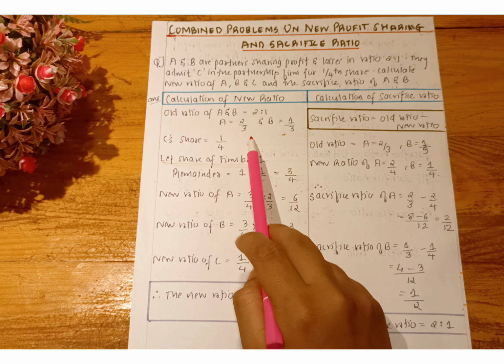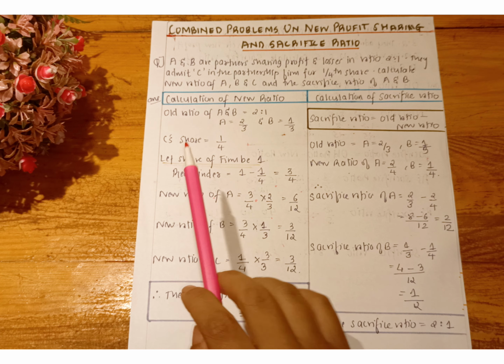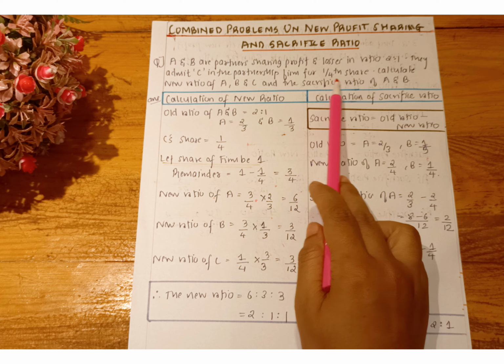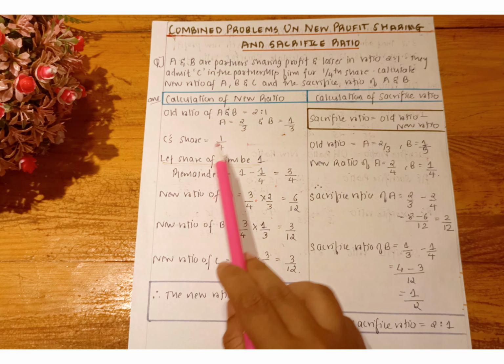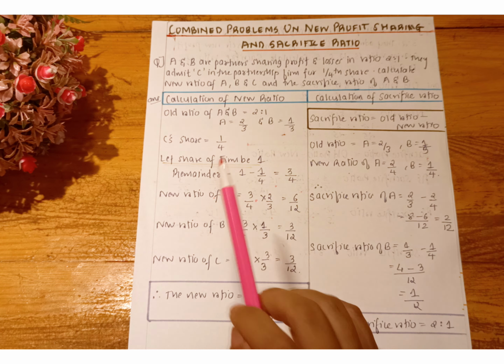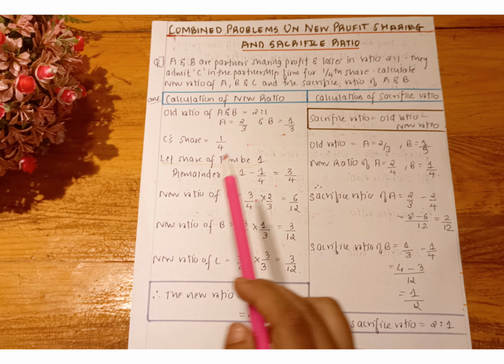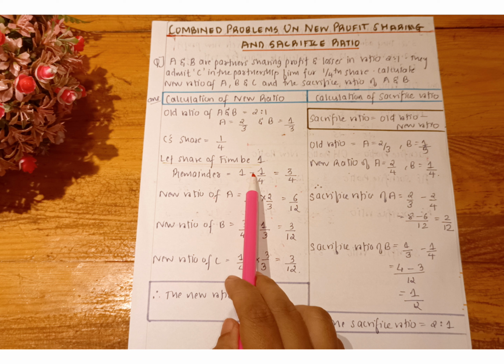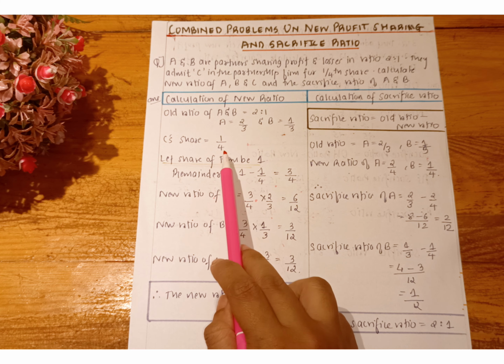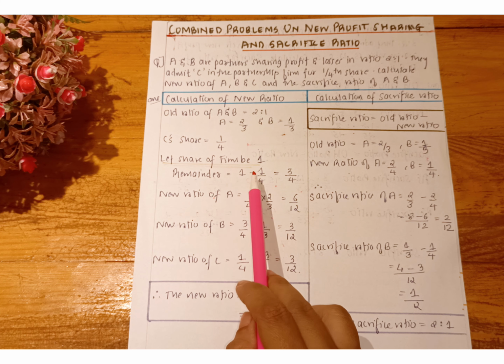That is, A is 2/3 and B is 1/3. Now partner C is included or admitted in the business for 1/4 share. So we know that whenever we calculate new share, we assume the share of the firm to be 1. So the remainder is 1 minus 1/4. This 1/4 is the share in which partner C is admitted.